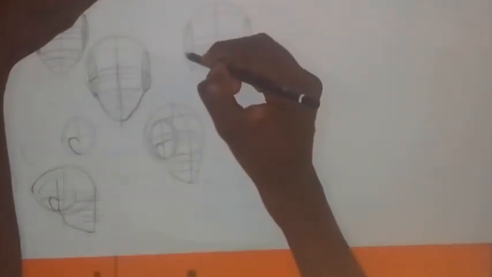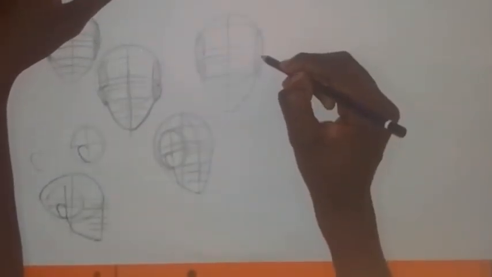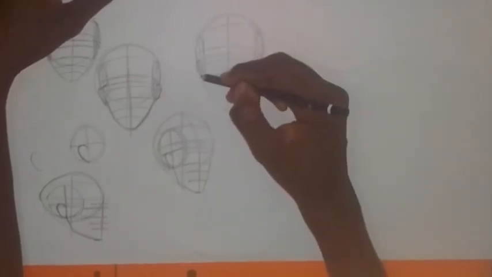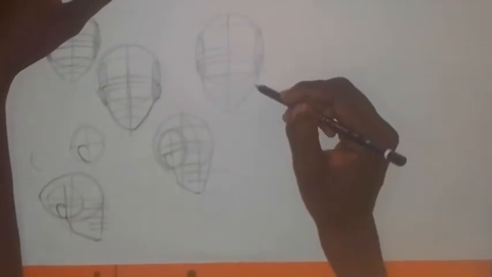And now add our ear. And 2 lines to define the shape of the jaw.